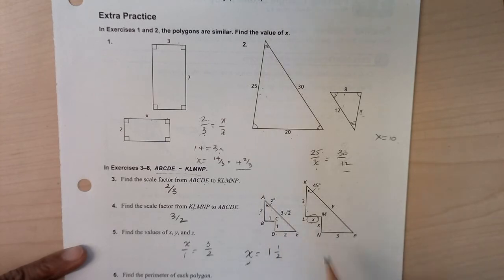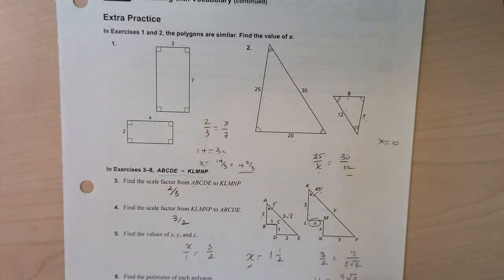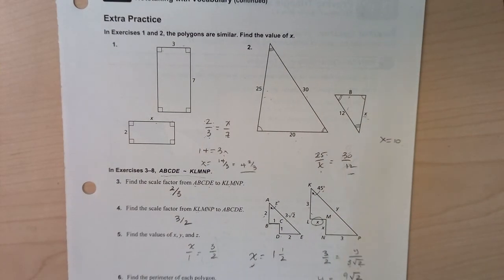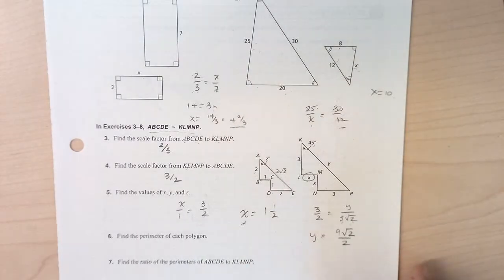Find the value of y. Y corresponds with 3 square root 2. So I could set up a similar proportion here. 3 over 2, those two sides still correspond, is equal to y over 3 square root 2. So I still want to cross multiply. 3 times 3 square root 2 is actually 9 square root 2. You can only multiply the 3 and the 3 here. You can't multiply the 3 by the 2 because that's underneath the square root or radical. So 9 square root 2 divided by 2. I'm just going to leave it like that. You can't divide this 2 by this 2 because one's underneath the radical. The other is not.